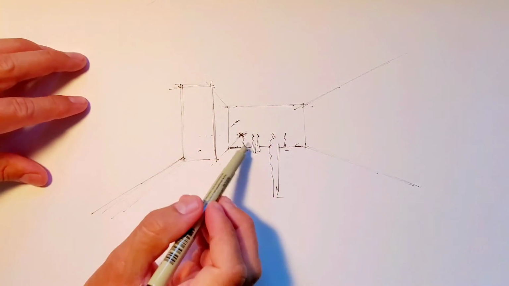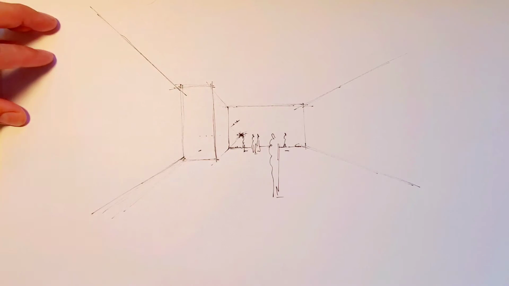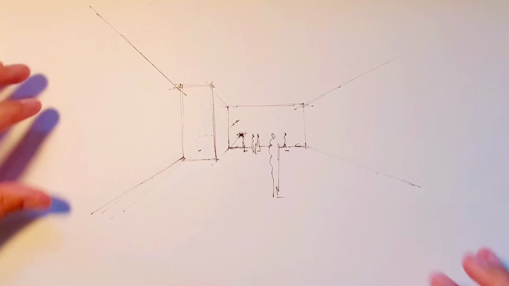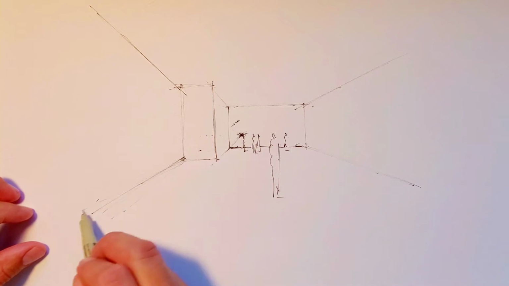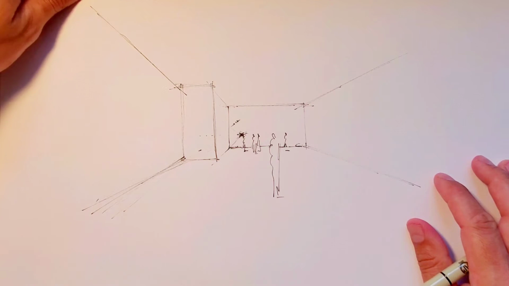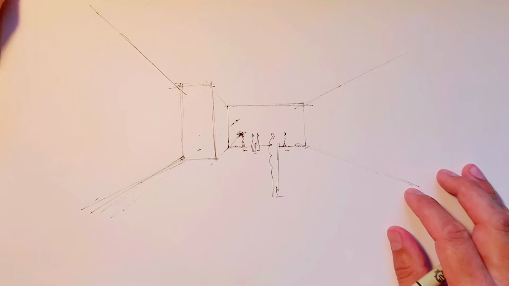Then I'm using the vanishing point to pull this out here. Right, you see how quickly I've done that space there? Now, this was an ideation sketch. This is a quick sketch, so I'm just trying to get the idea of the space out there.